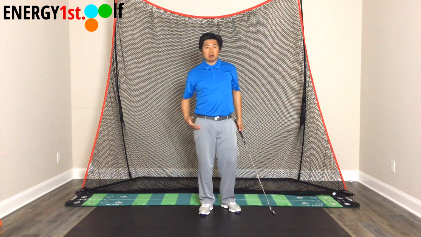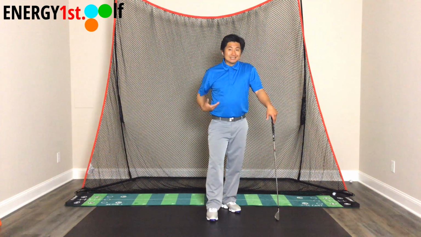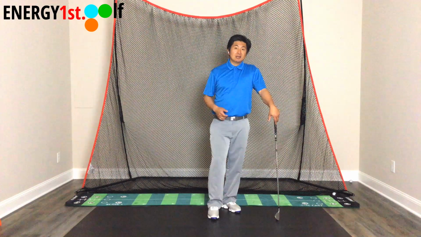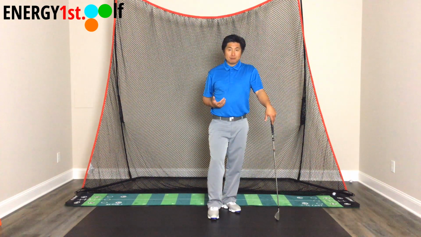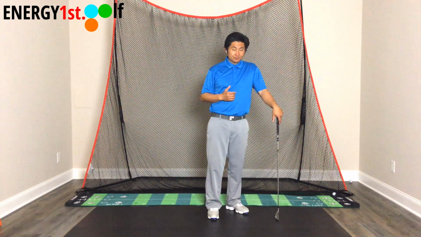You have to involve, really involve is not the right word. You have to let your body lead your arms to create consistent and controllable swing paths. Okay? So understanding your body is going to create correct swing path. You cannot do it with your arms.